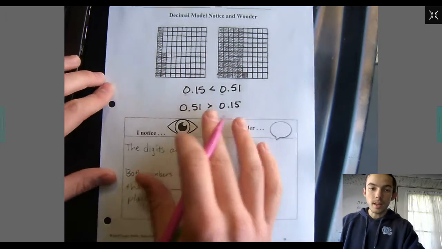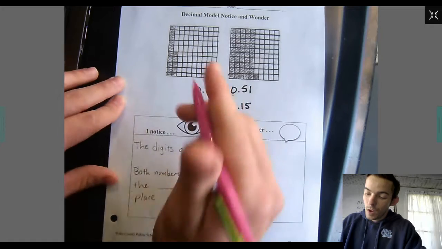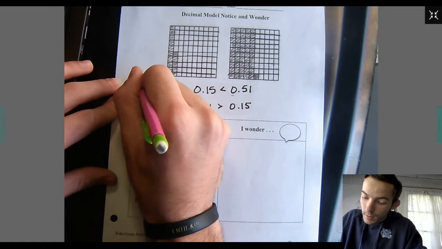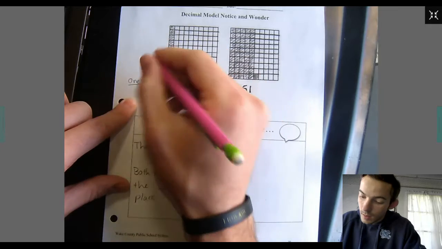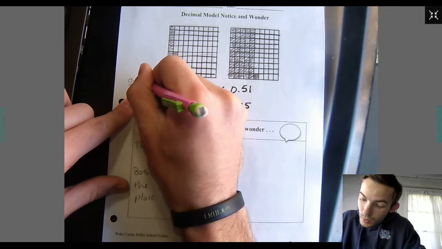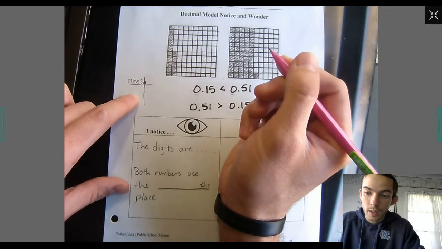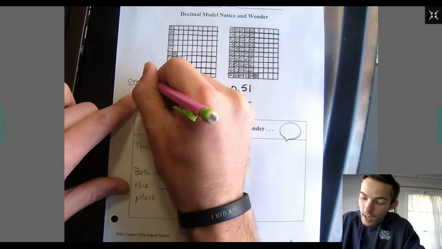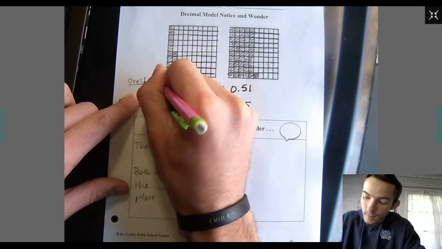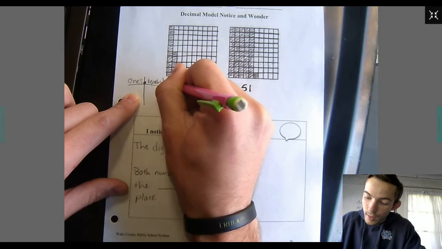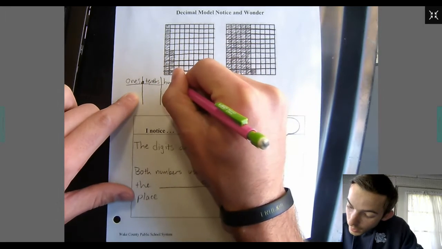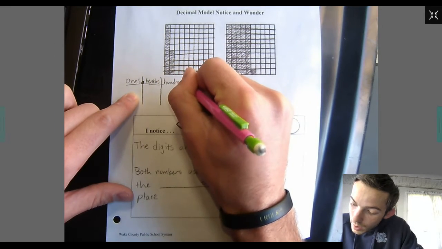So if we're going to set up a place value chart, what that's going to look like is your ones. You put a little decimal here. A decimal does not get its own place value. And then tenths, followed by your hundredths. Remember, these are smaller than 1 whole.